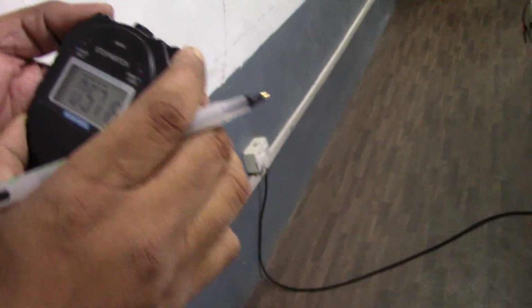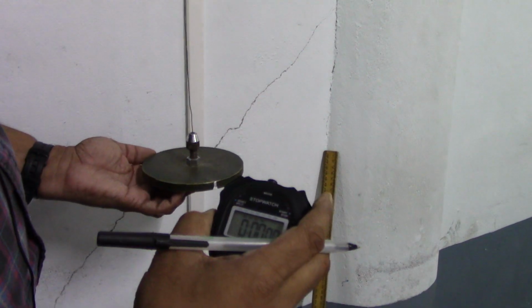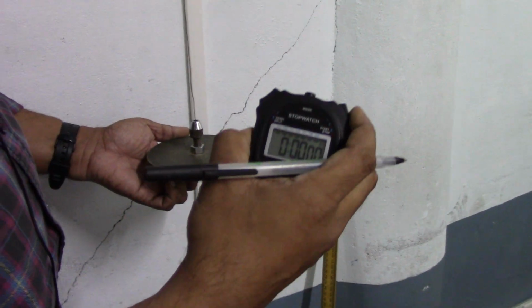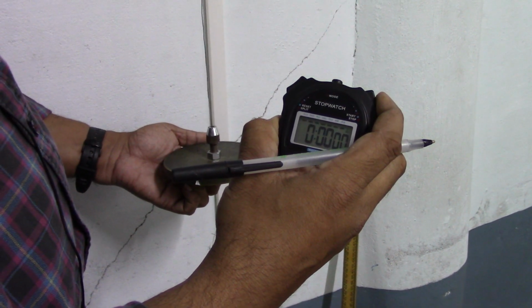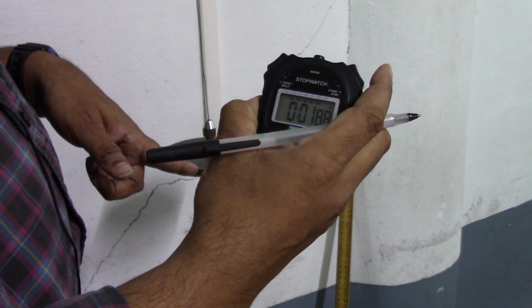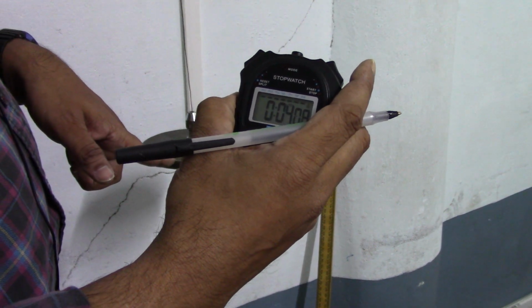So let us take trial 2 also. Reset the stop clock, and this is the mean position. Twist the wire for some angle and start both simultaneously.